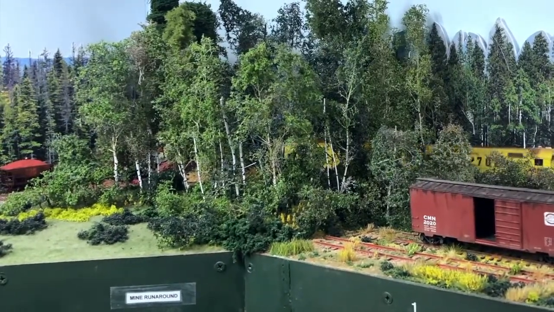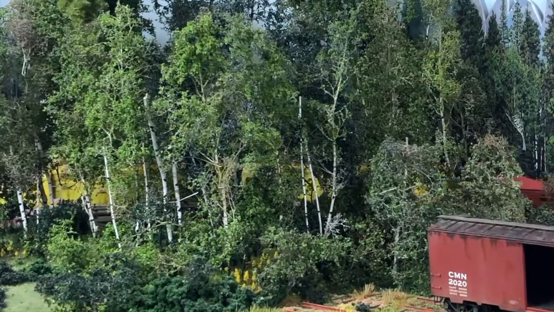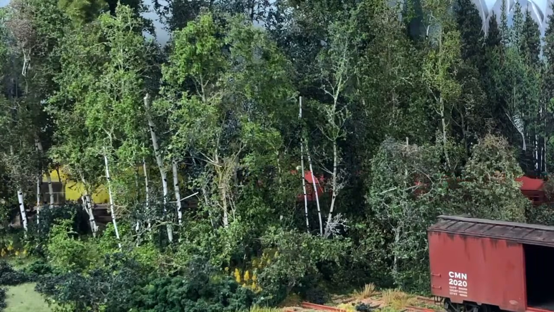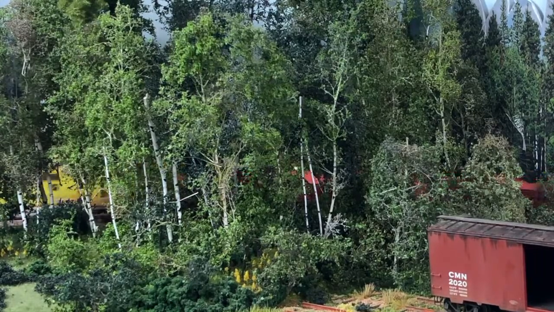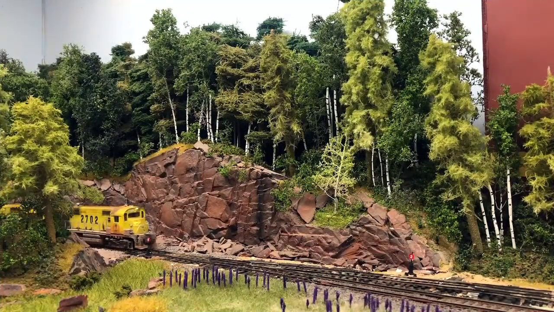Using the florist foam, you can create all of these scenic elements away from your layout. You do not have to have the mess and the glue and the static grass going everywhere where you don't need it. You can control everything and keep your layout environment clean.